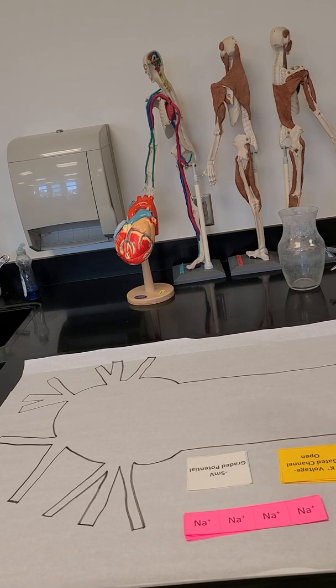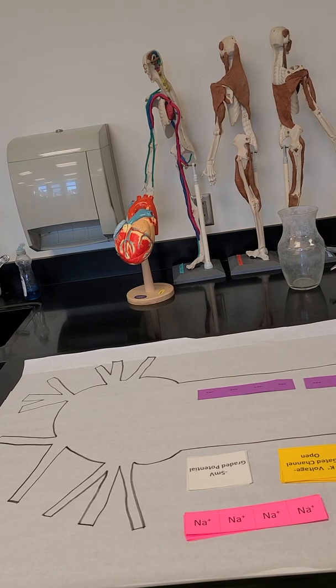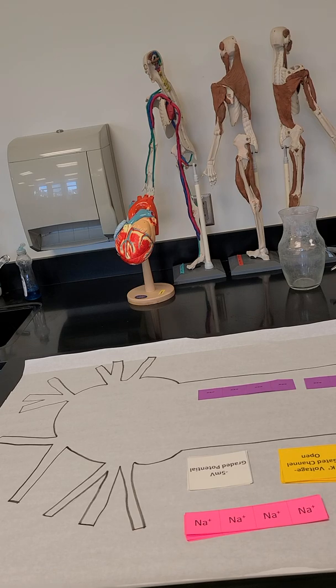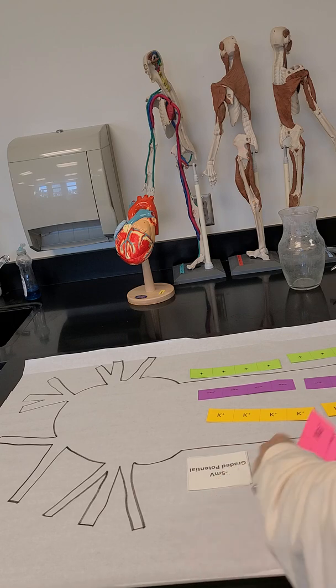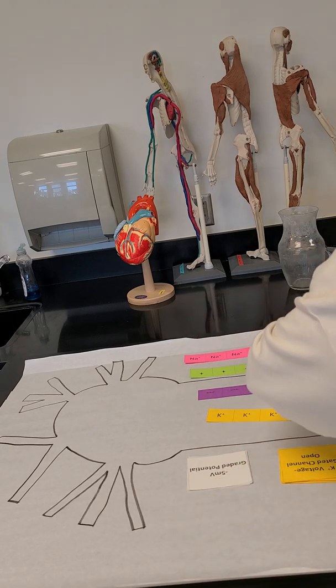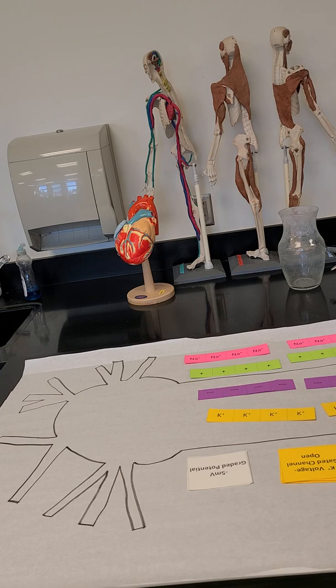So at rest, the neuron has a slightly negative charge on the inside and a slightly positive charge on the outside. And it has more potassium on the inside and just a little potassium on the outside, and then more sodium on the outside and a little sodium on the inside.